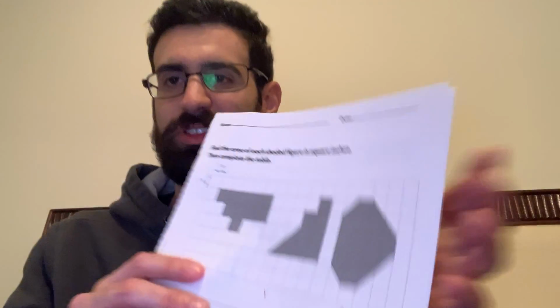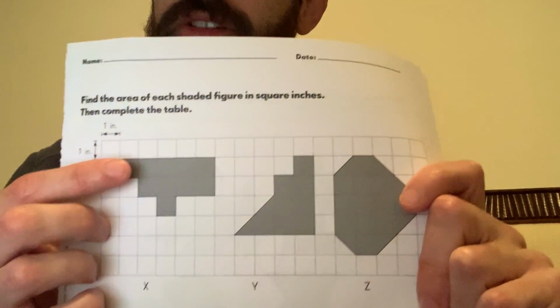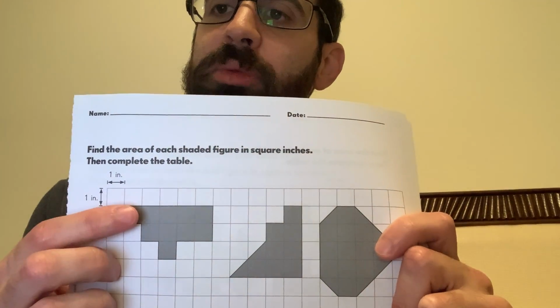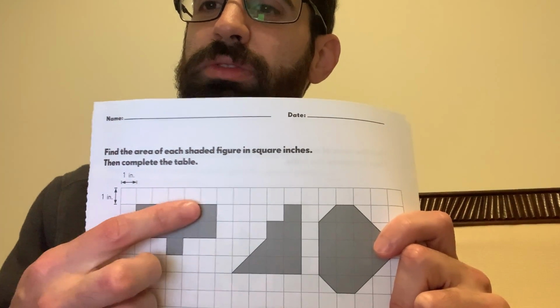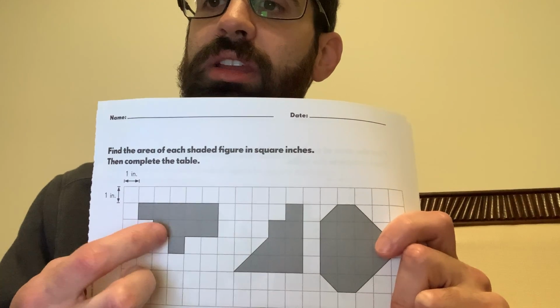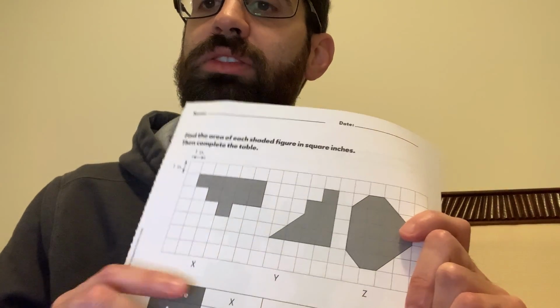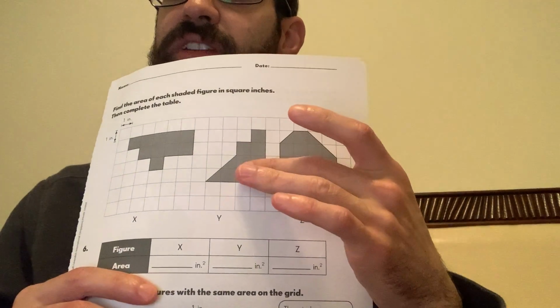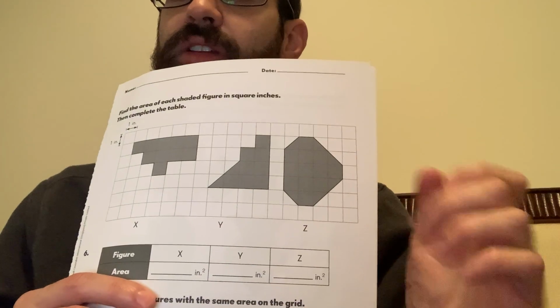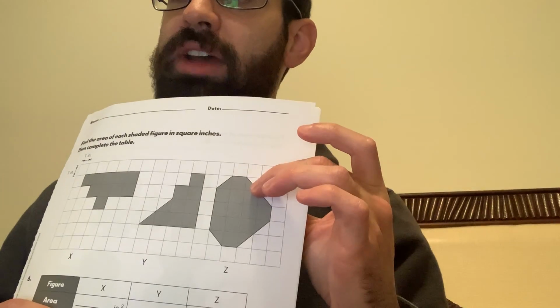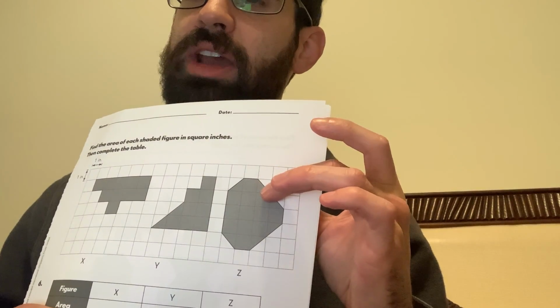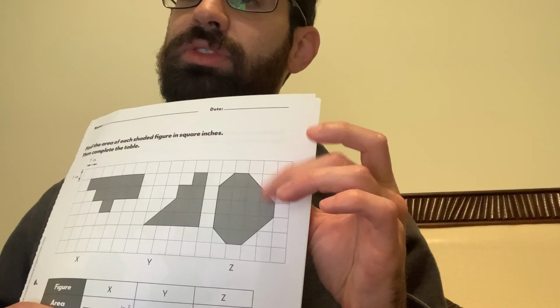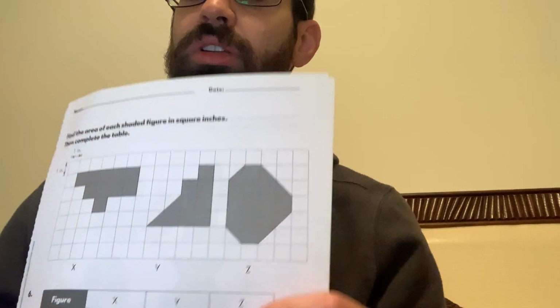Okay, so for X, for example, you would just do the same thing we've been doing. Count up the boxes: 1, 2, 3, 4, 5, 6, 7, 8, 9, 10. And then for X, it would be 10 inches squared, okay? And then you would do the same for Y and Z. And obviously, these are half squares. So if it was a half square, it would be a half. And then if you counted two halves, it would be a whole, okay?